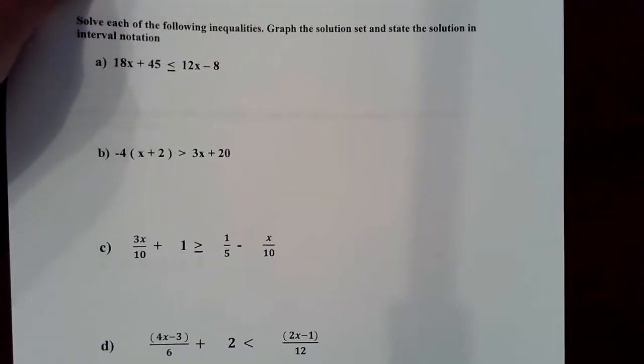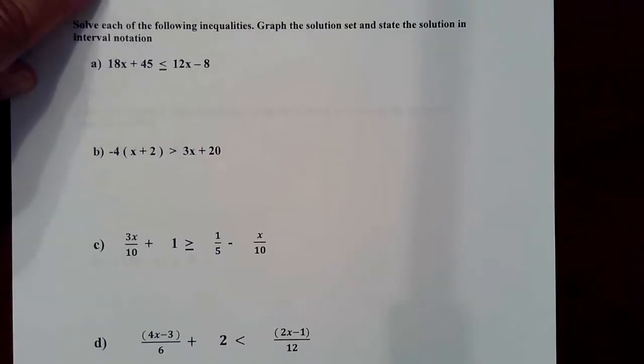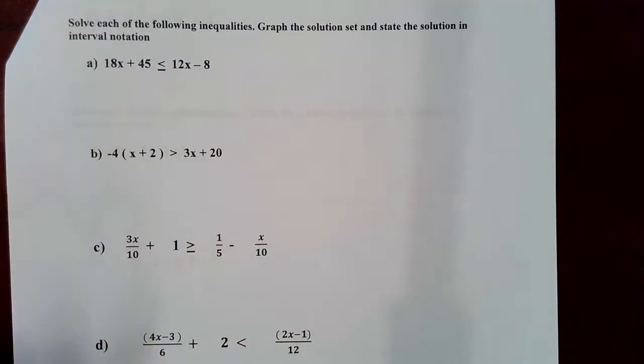Let's start with this easiest one. We're going to graph the solution set and then also state in interval notation. I would suggest you solve it, then graph it, then put it in interval notation, because the graph helps you get the interval notation correct. Students are much more successful if they graph first. Okay, you're going to solve this like an equation.